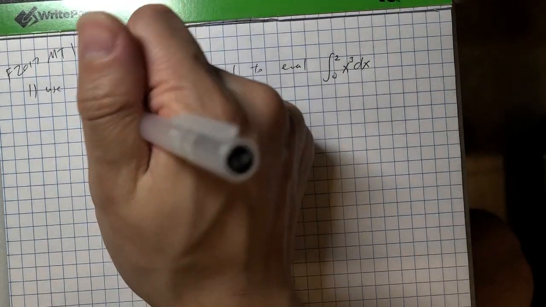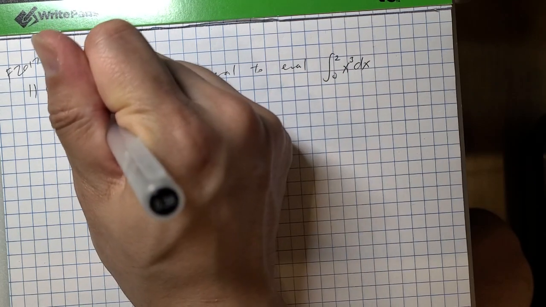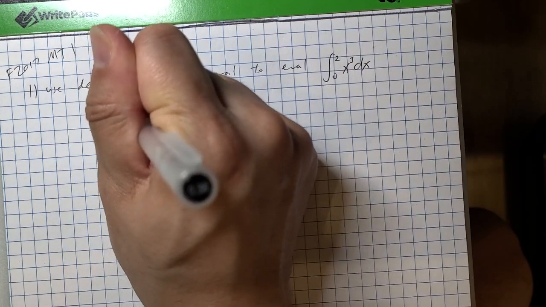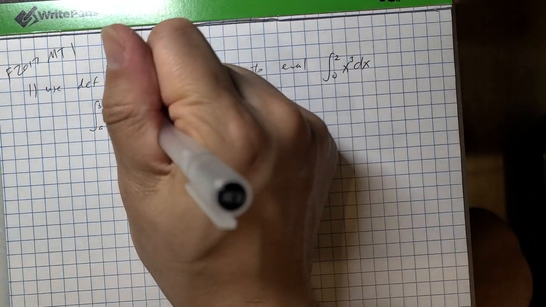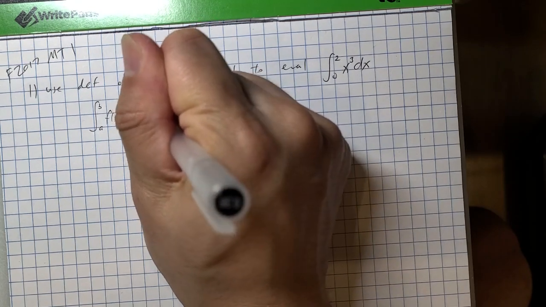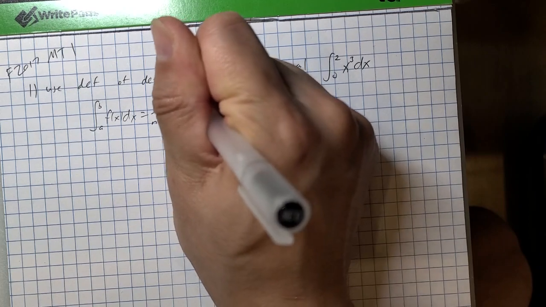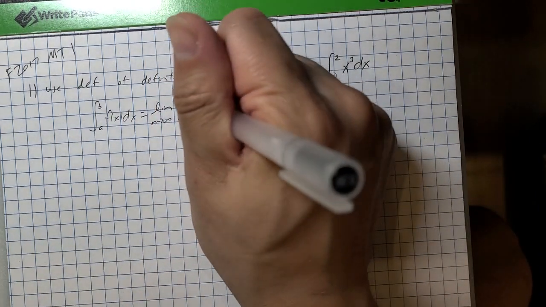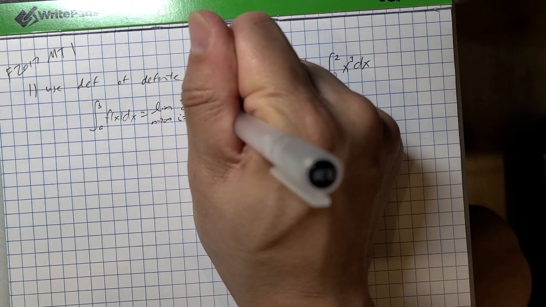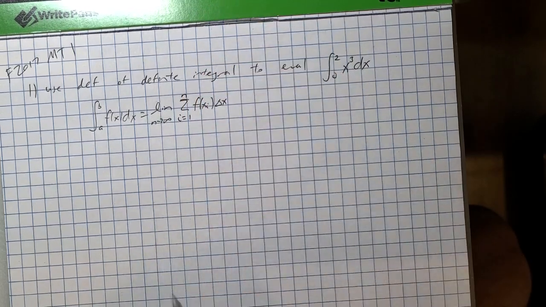Remember what the Riemann sum is? The integral from a to b of f of x dx is defined as the limit as n goes to infinity of the summation from i equals 1 to n of f of x sub i times delta x.